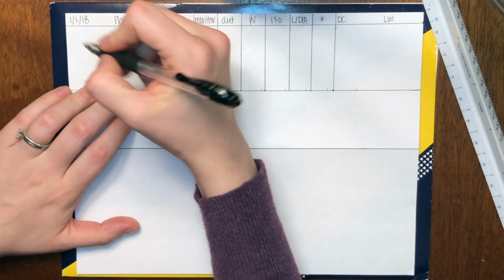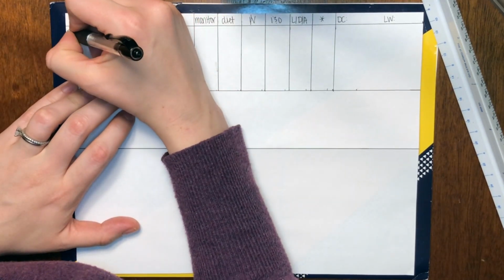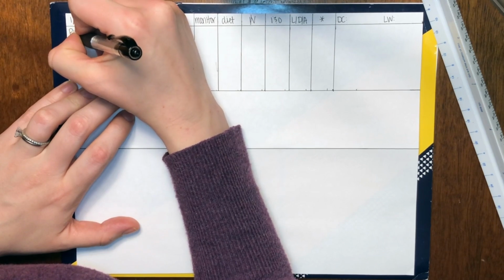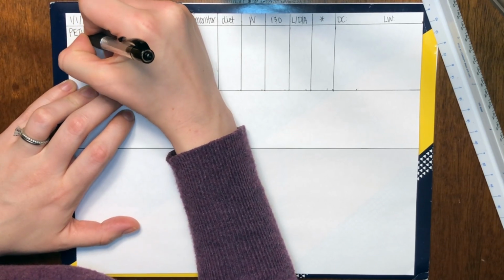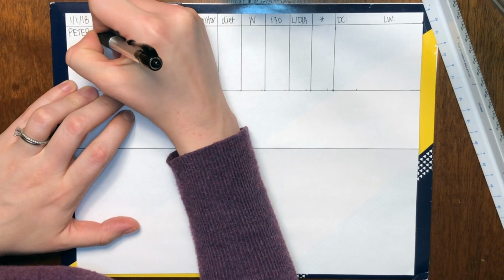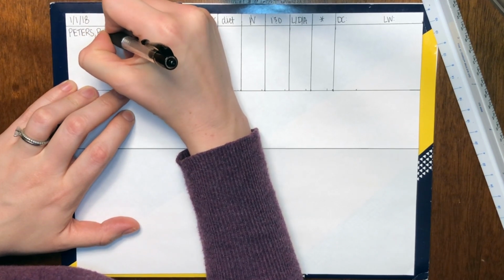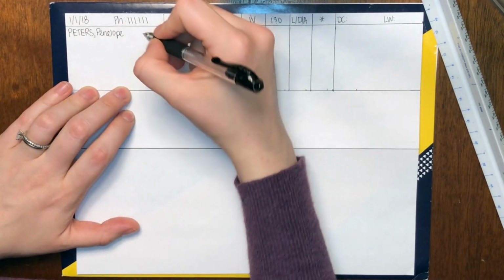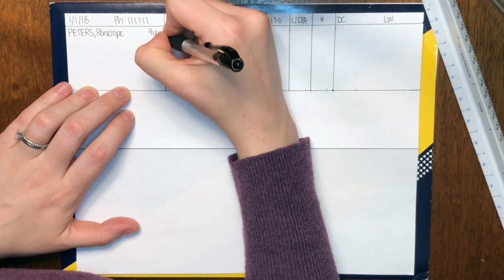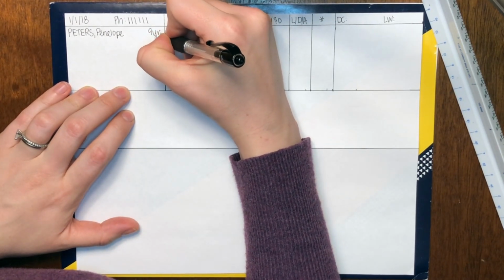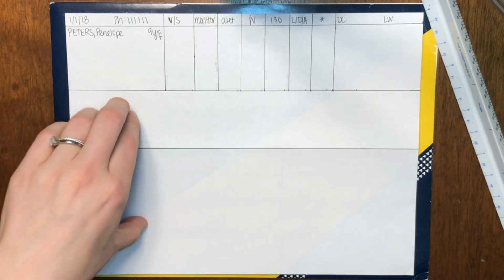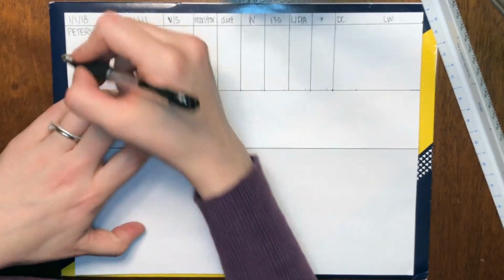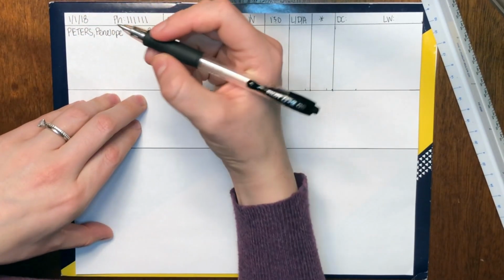The next is going to be the patient's name. I always do their last name first, followed by their first name, since that's how all the medical documents always have it. And I usually capitalize their last name just so it stands out a little bit more. On the right-hand side, I'm going to put their age and their gender. Below that, I'm going to put their diagnoses of why they are currently admitted to the hospital.